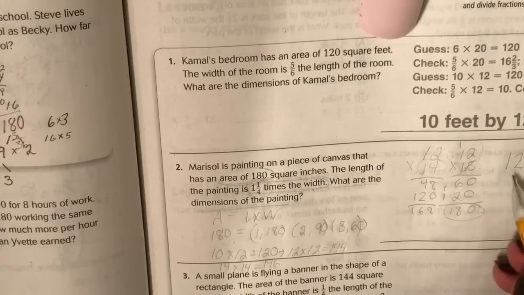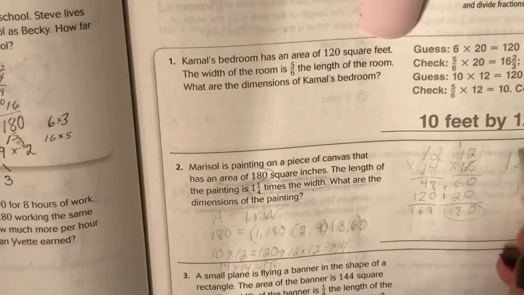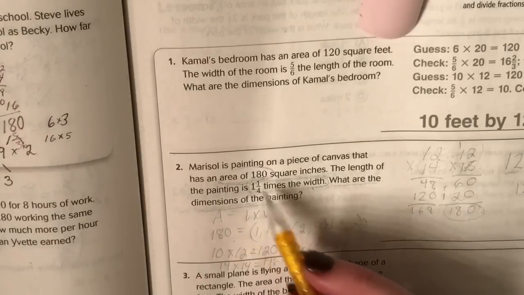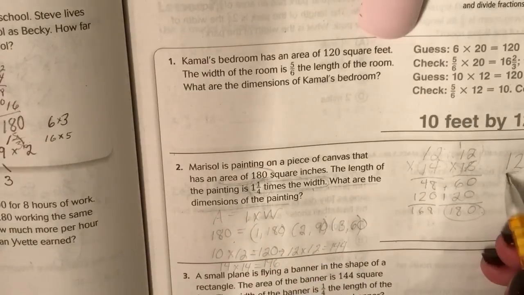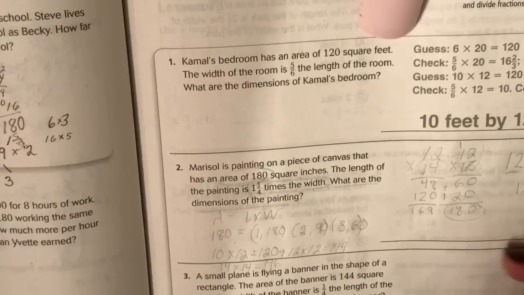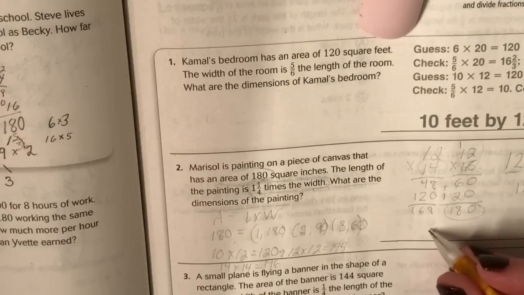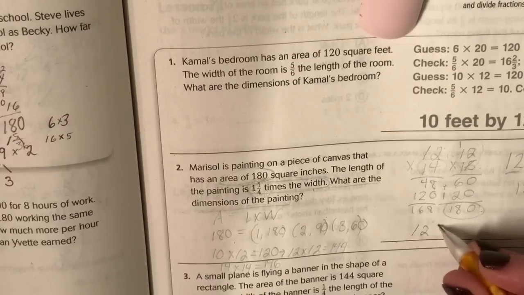So we were able to multiply 12 times 15 to get 180. And then we checked, we used the smaller of the two dimensions and we multiplied it by the fraction that was greater than 1 to see, was the length 1 1/4 times the width. So we multiplied the smaller number by the fraction greater than 1, and we did end up getting 15. So those dimensions did work.